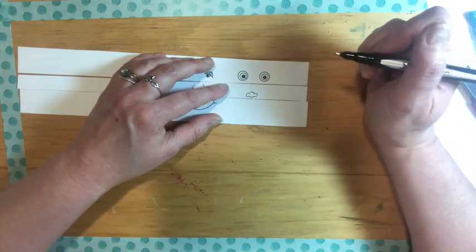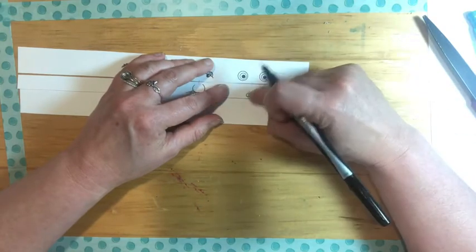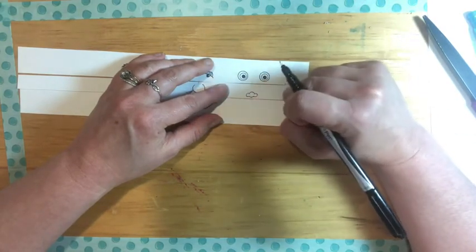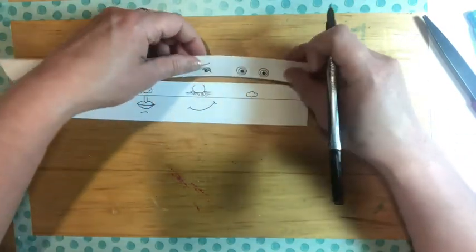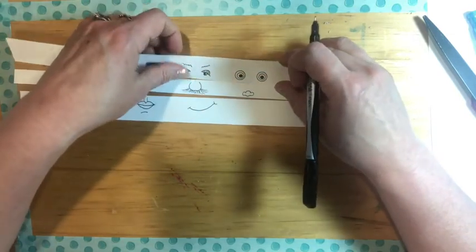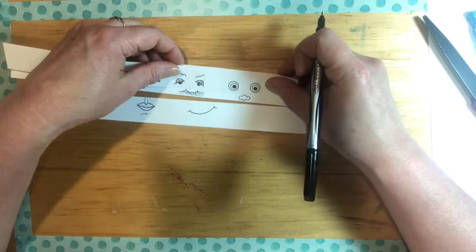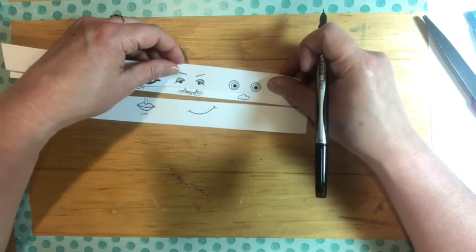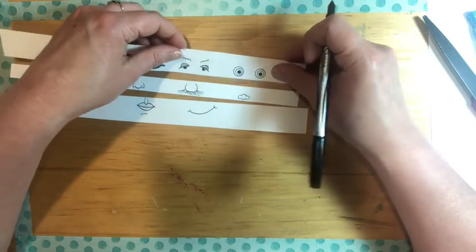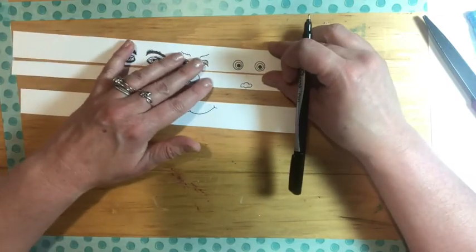Okay, now I'm gonna draw a mouth. These are a little bit too far apart. So when I'm using this for drawing, I could do this. That works a little better, doesn't it? So that's something that you can think about doing with this.